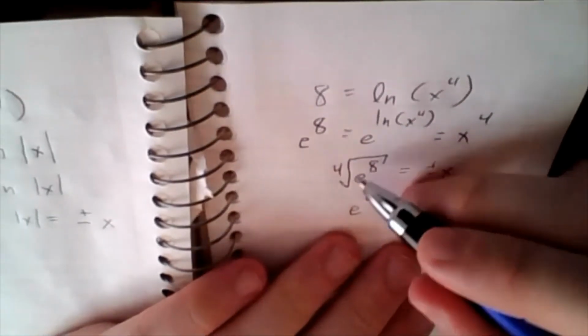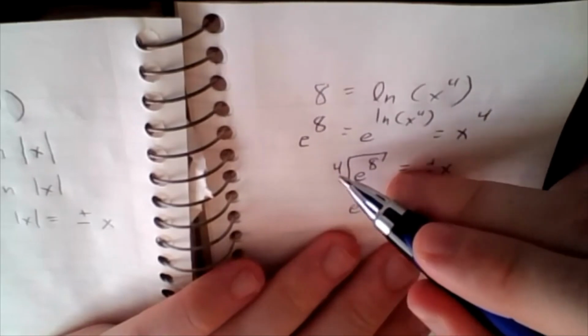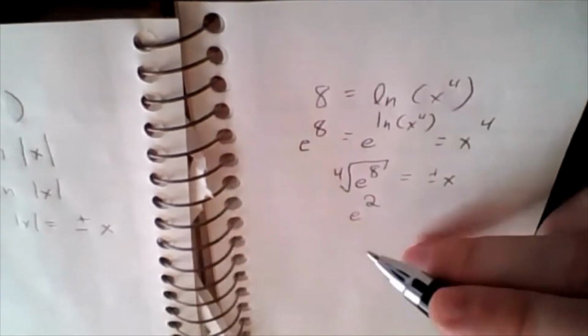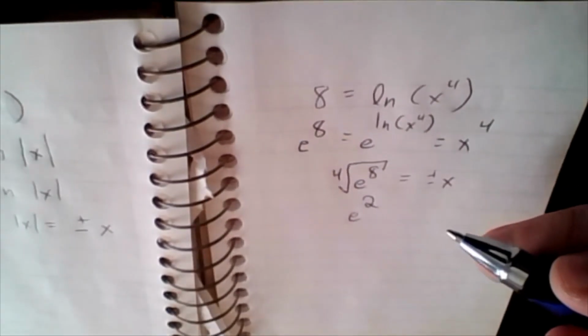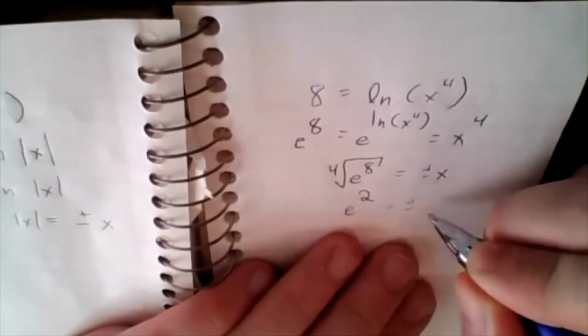But at any rate, what I'm trying to ask is, what thing when raised to the 4th power gives me e to the 8? Well, clearly e squared is going to be that thing which, when raised to the 4th power, is e to the 8. Okay, that was a bit of a mouthful. 2 methods, 1 answer. I'll see you next time.